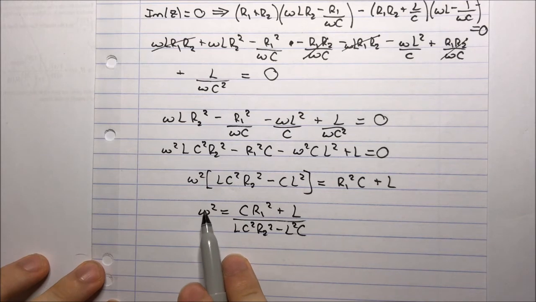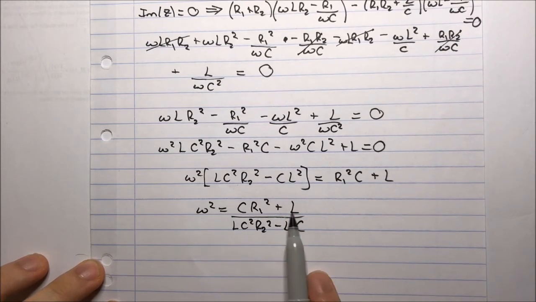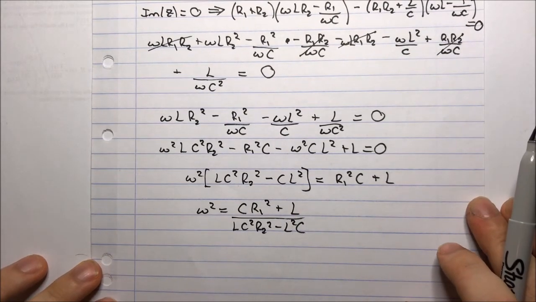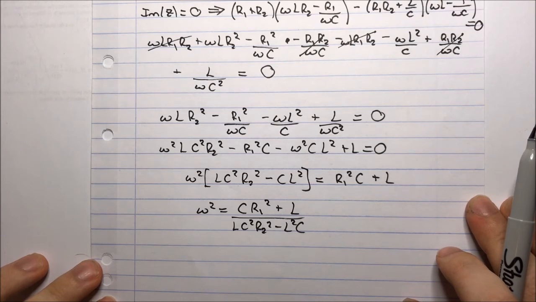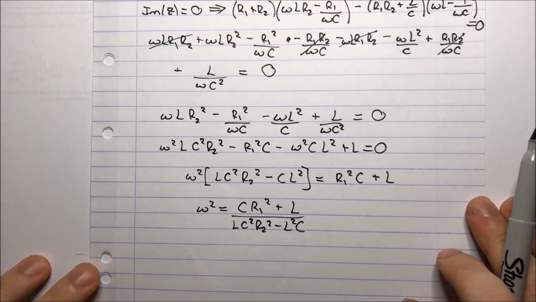That's an expression giving omega, or omega squared, doesn't really matter, equal to this expression. And when it's equal to this, we have a purely real impedance in our circuit. And that is your final answer for the second part.